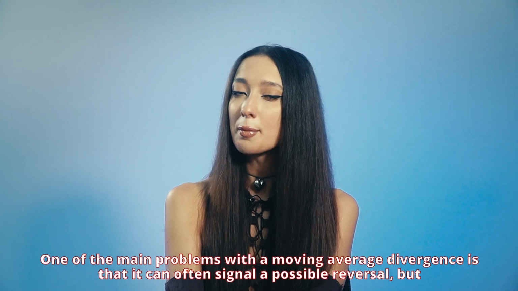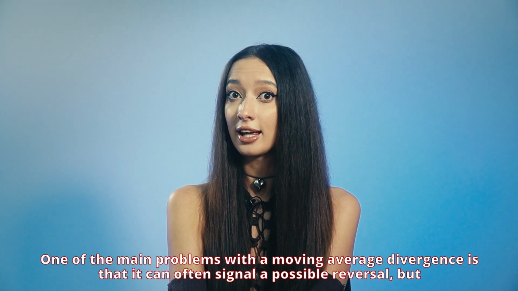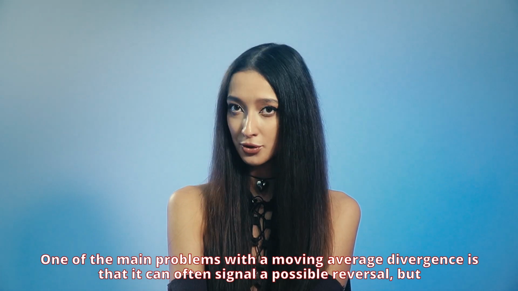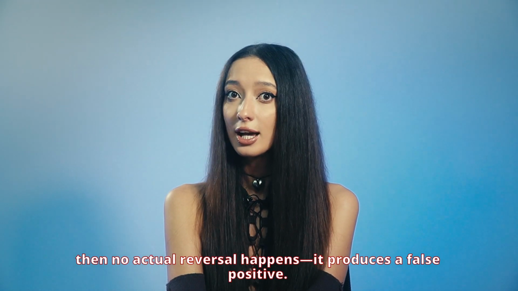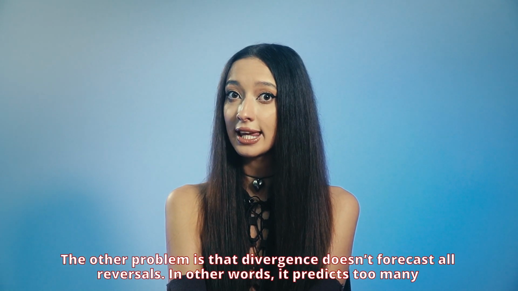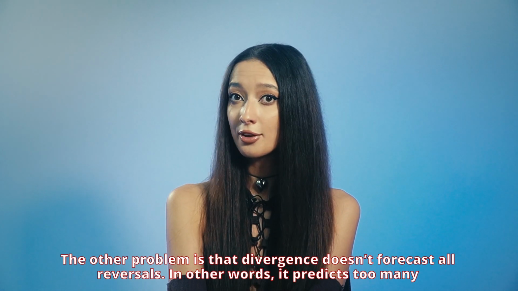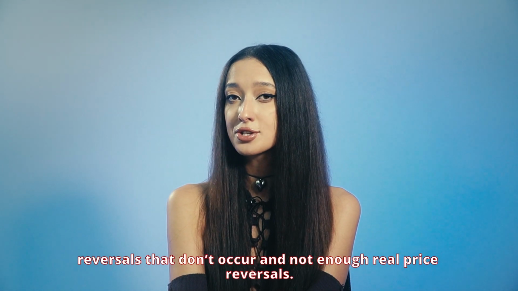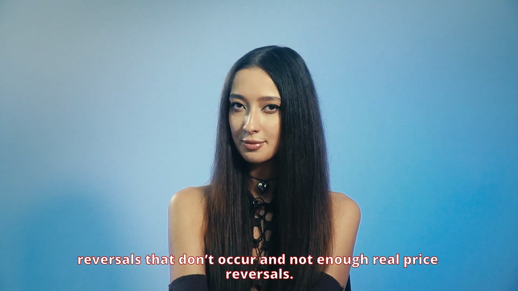oversold signals. One of the main problems with moving average convergence divergence is that it can often signal a possible reversal, but then no actual reversal happens. It produces a false positive. The other problem is that divergence does not forecast all reversals. In other words, it predicts too many reversals that don't occur and not enough real price reversals.